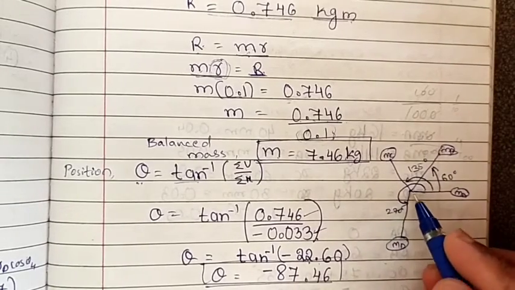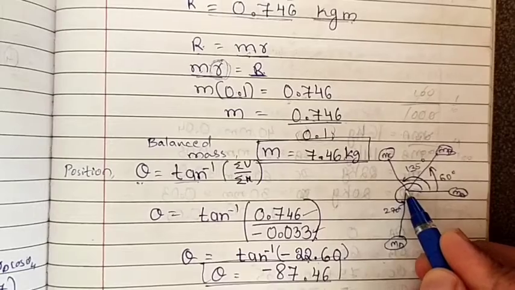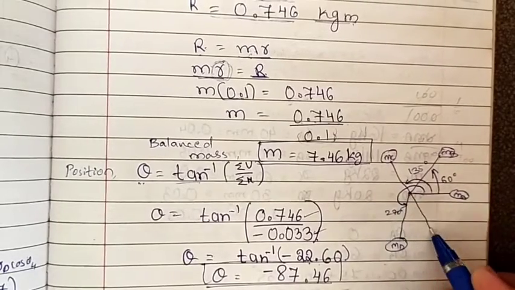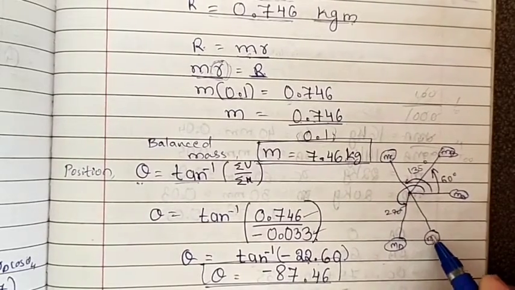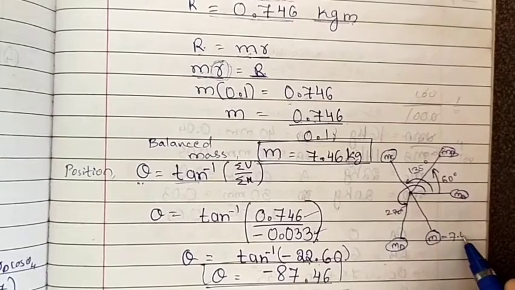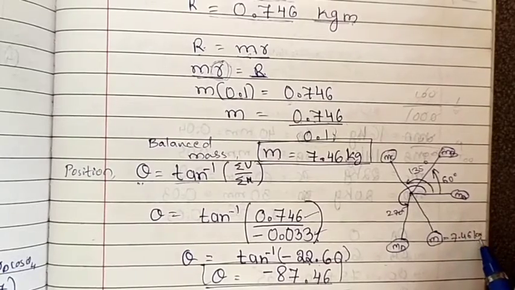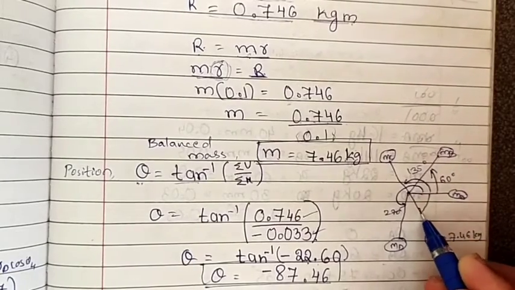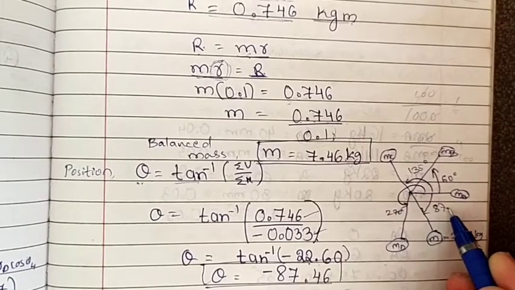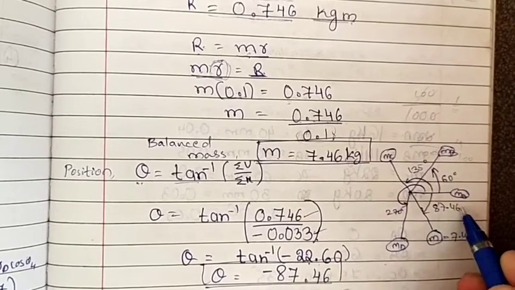These four masses can be balanced by one mass M, equal to 7.46 kg, at an angle of 87.46 degree.